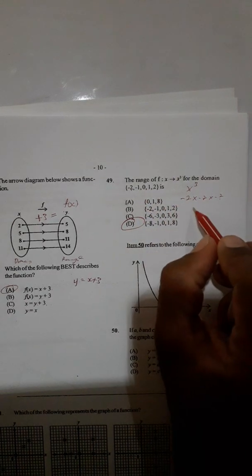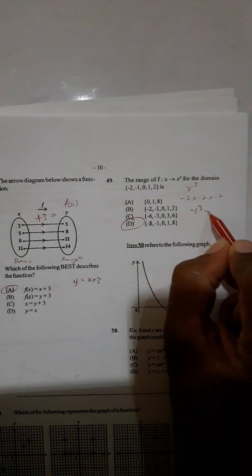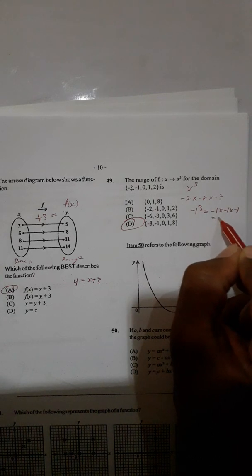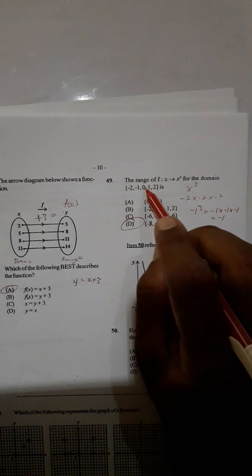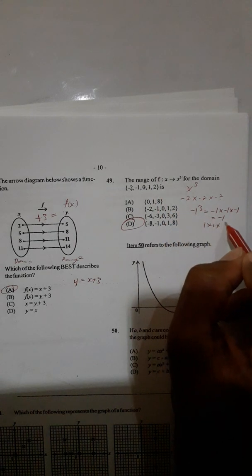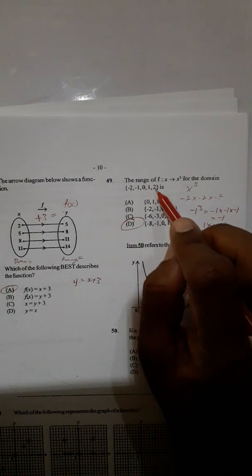Okay, so now we cube negative 1. Negative 1 times negative 1 times negative 1 will give us negative 1. If you cube 0, you'll still get 0. Cube 1 means 1 multiplied by itself 3 times, you'll still get 1. 2, yes, so that's it.